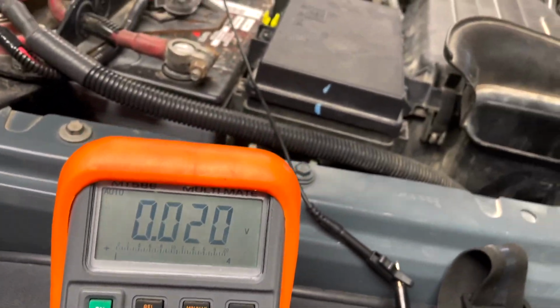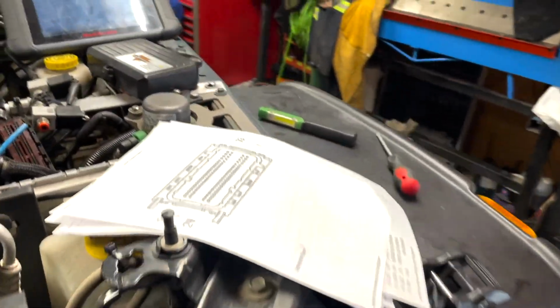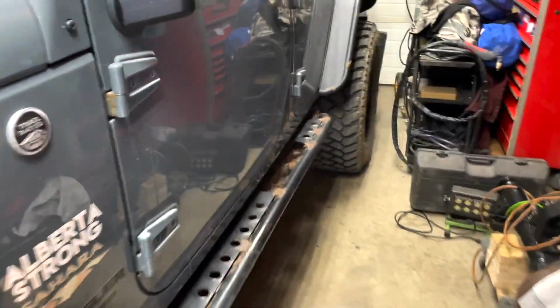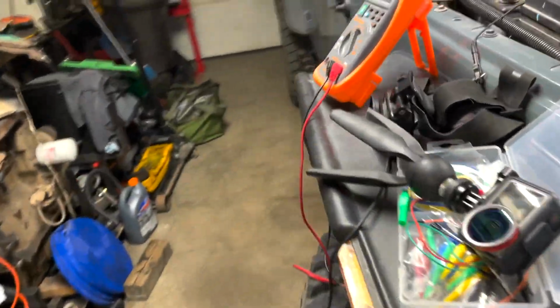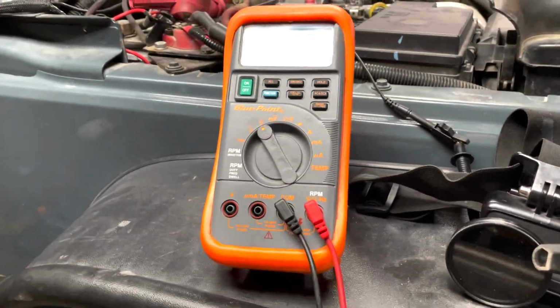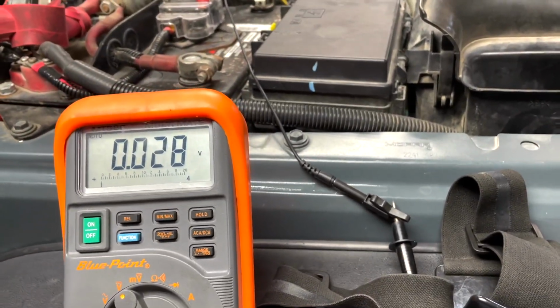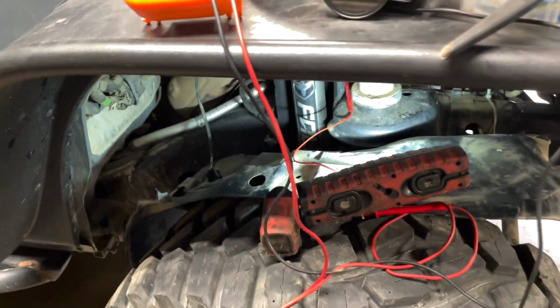Once again, we're going to go back inside the Jeep, turn the ignition on, go back to the meter, and then verify if we have voltage present. The purpose of these tests is to determine if the fault is with the PCM, the wiring, or the O2 sensor. And right now, we're not showing any voltage. So we're going to go on to the next step because we tested good.